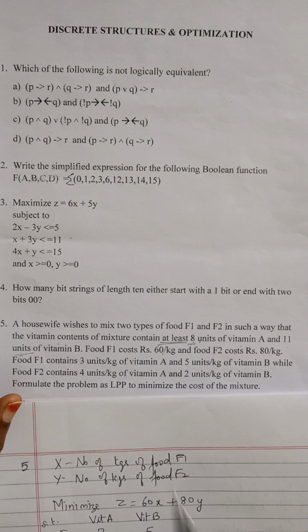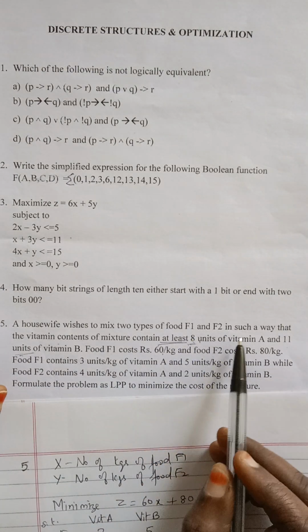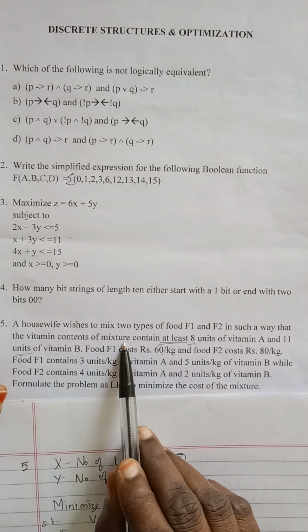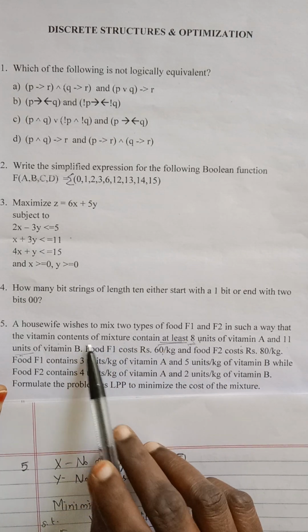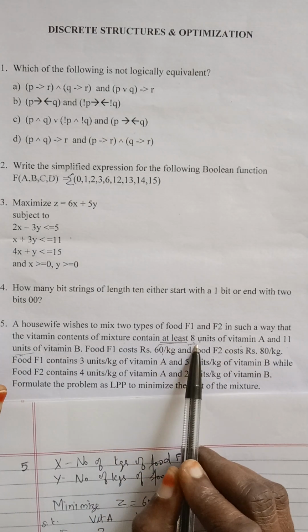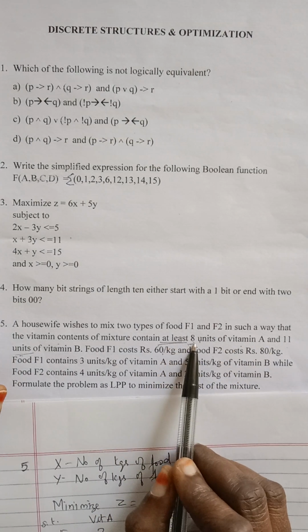Now, what is the constraint? They have said that the mixture should contain at least 8 units of vitamin A. What does at least mean? At least means it should be greater than or equal to 8.